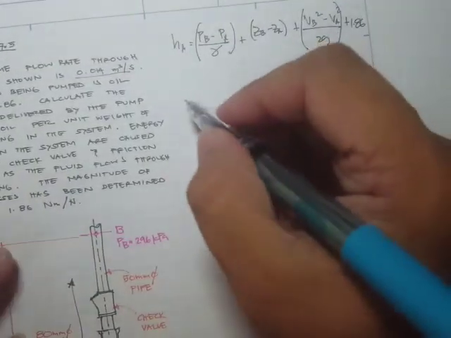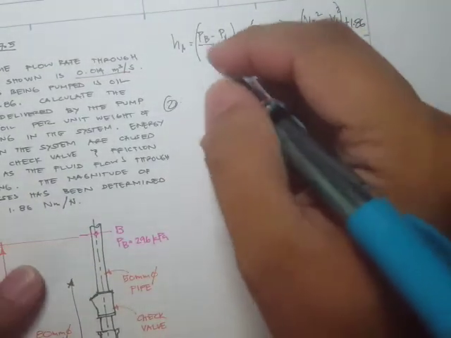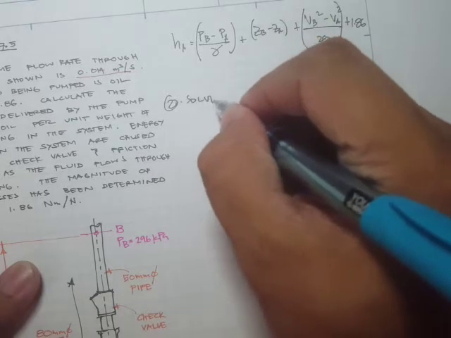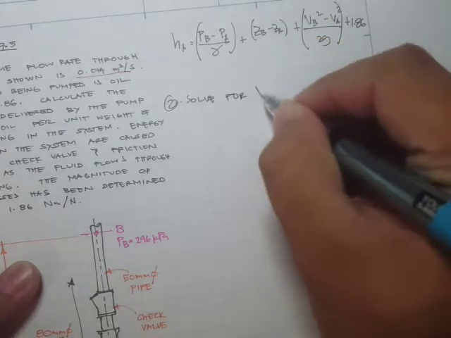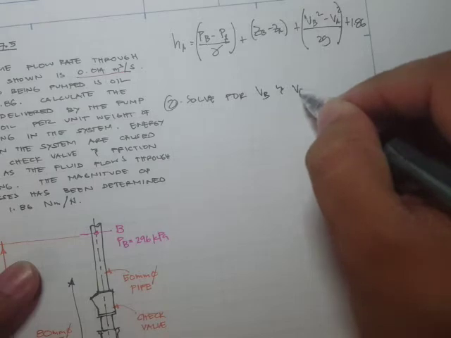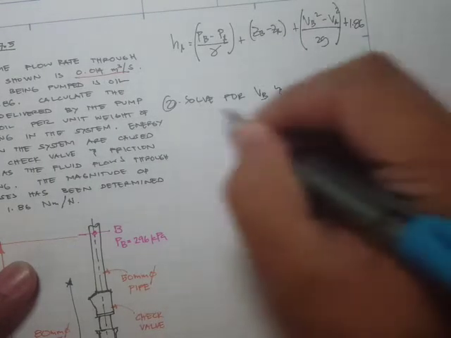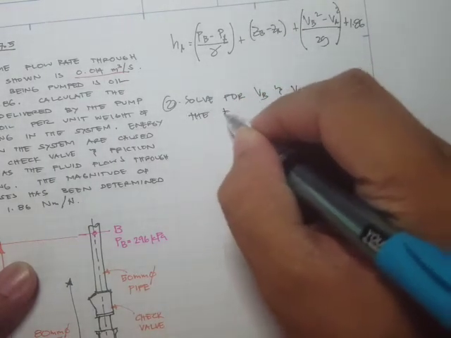So let's leave it for a while and solve for V sub B and V sub A using the flow rate equation.